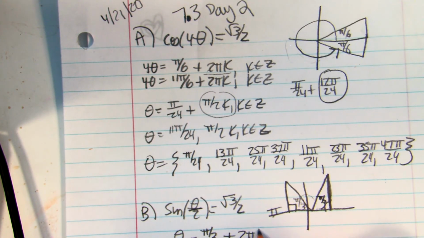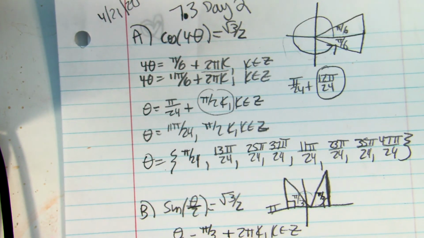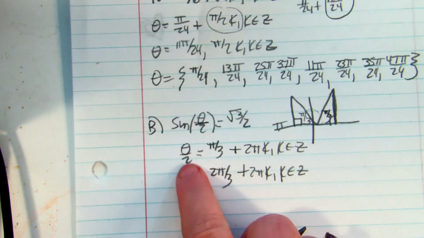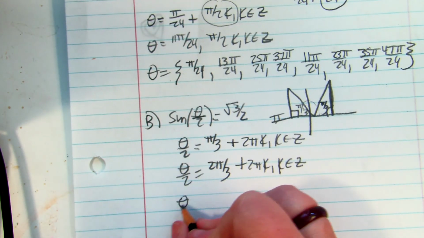Plus 2 pi k, where k is an element of the integers. And then, how do you get rid of a over 2? You multiply by 2.